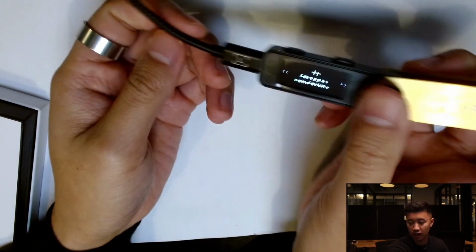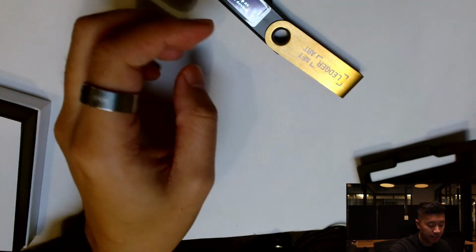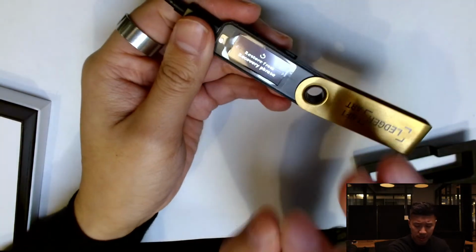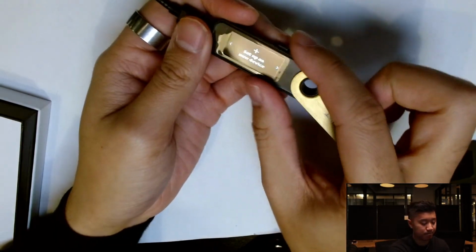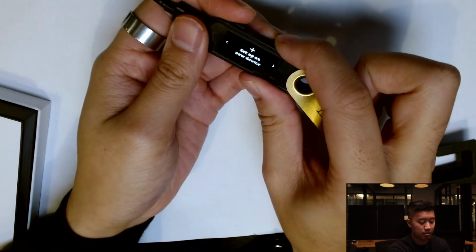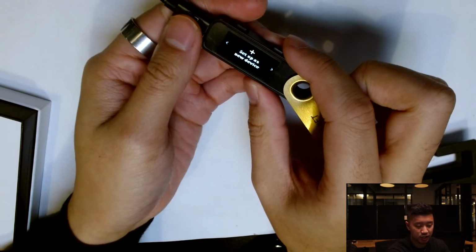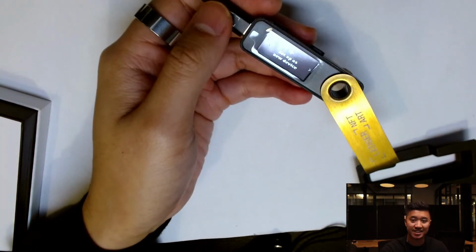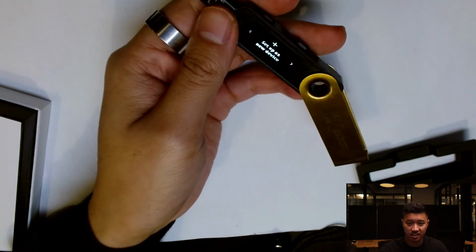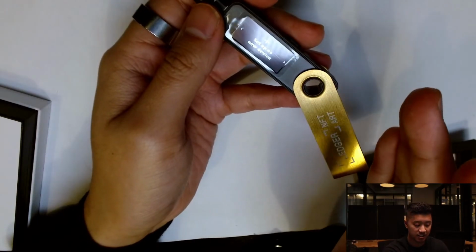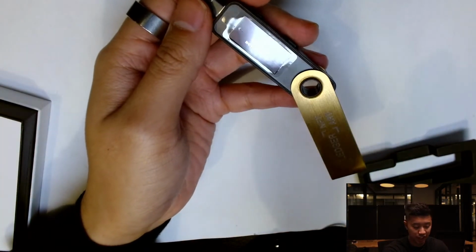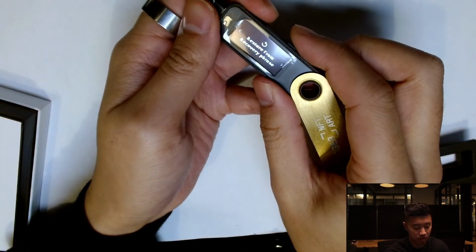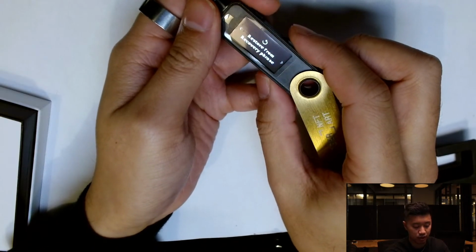All right. So before we get going, I'm going to explain both of these very important setup processes. Right. So we have the setup as new device. This process is going to be very important for those of you guys who are just getting a Ledger. The reason why this process is very important is because anytime you guys get a Ledger, make sure you see these two: set up as new device and restore from recovery phrase.